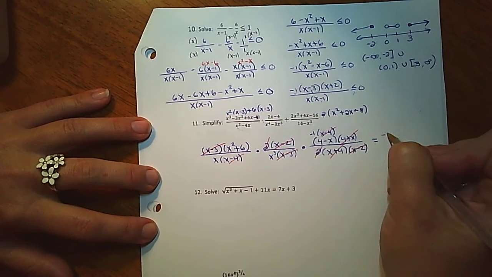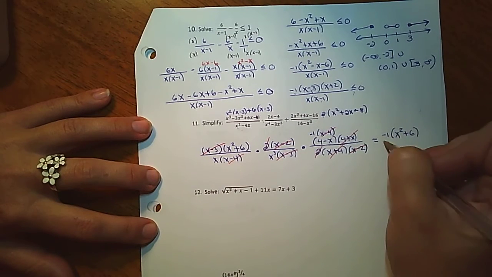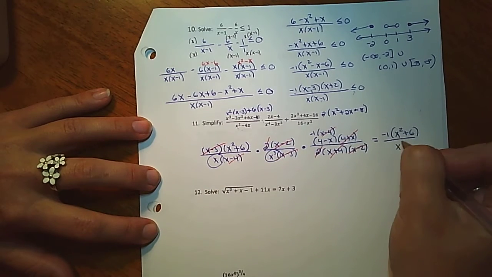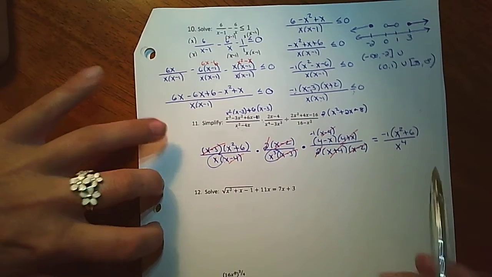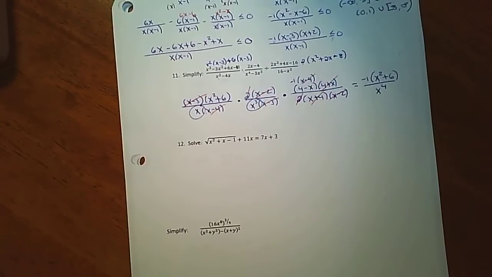We have a negative 1, an x squared plus 6, all over, we have an x and an x cubed, which would be x to the 4th. This negative, again, can either be up here or down here. It doesn't matter. All right, next one.